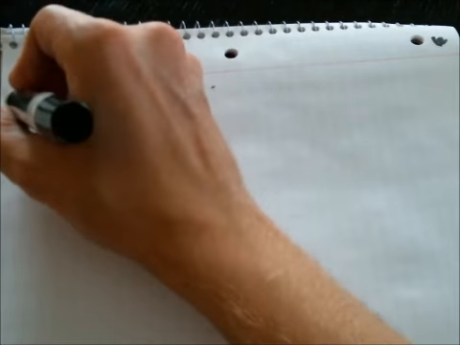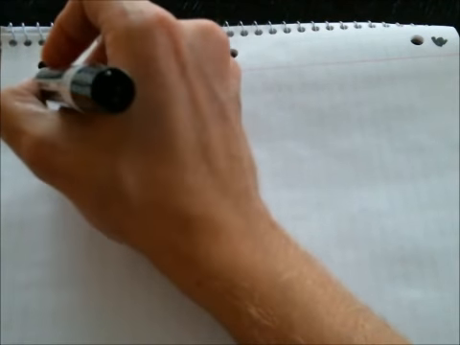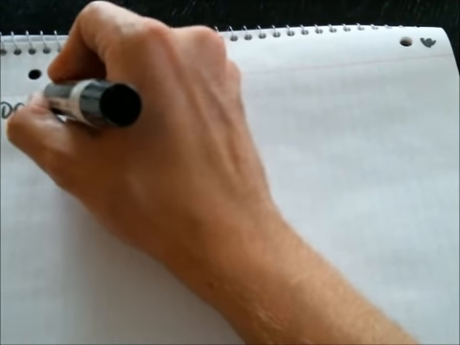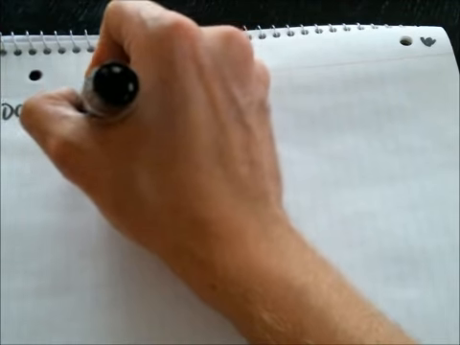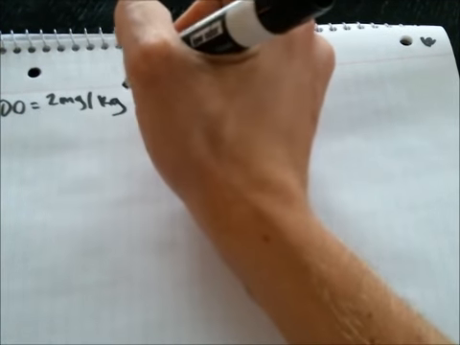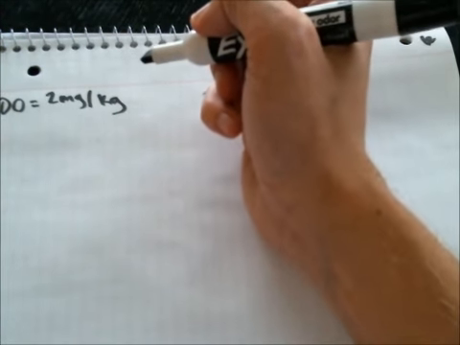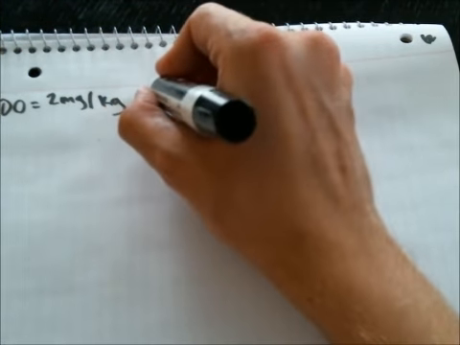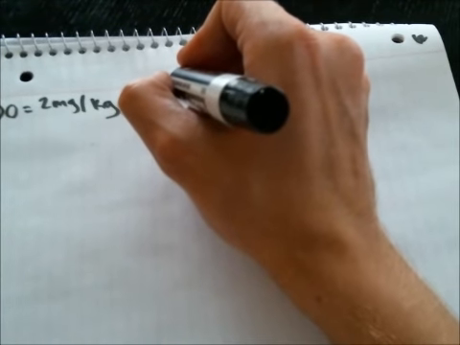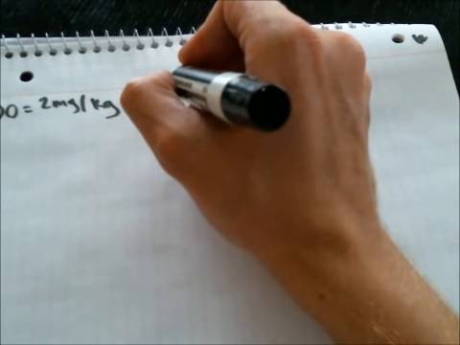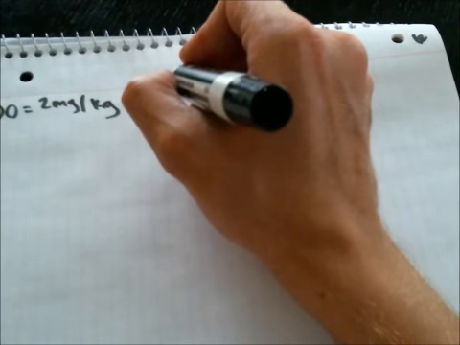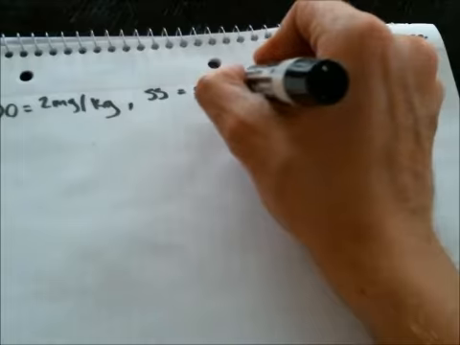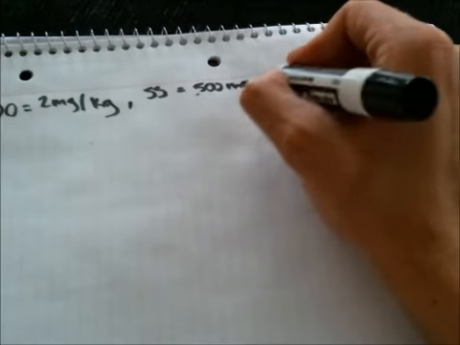Let's start with the doctor's order, which was 2 milligrams per kilogram of vancomycin, right, over 12 hours. The stock supply, what we've got, is 500 milligrams per milliliter.